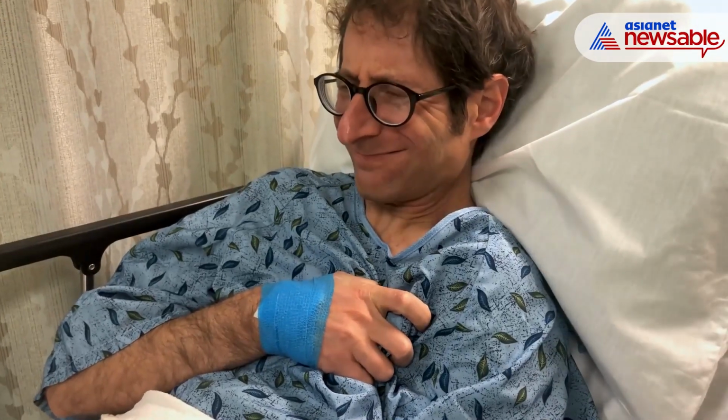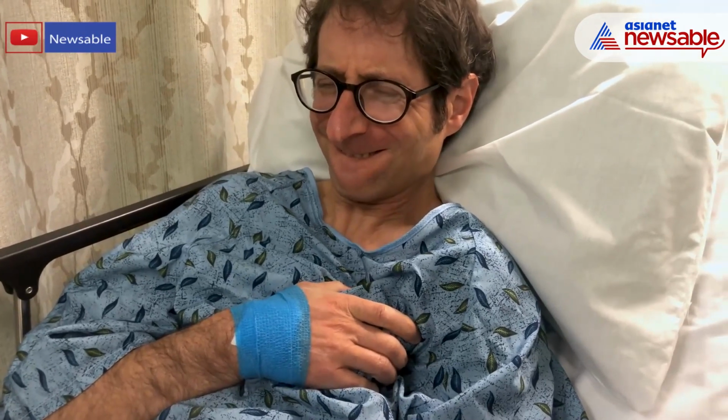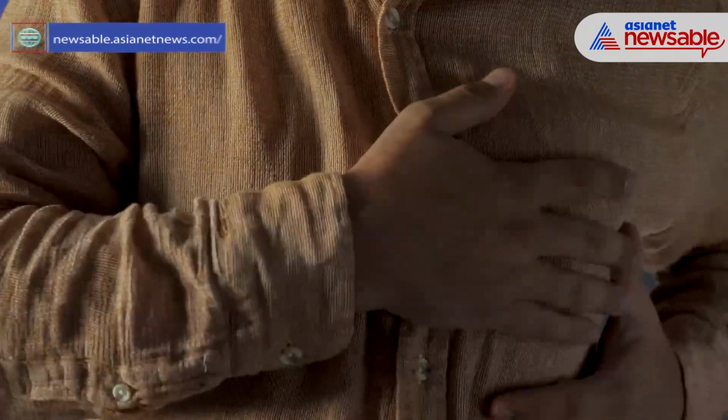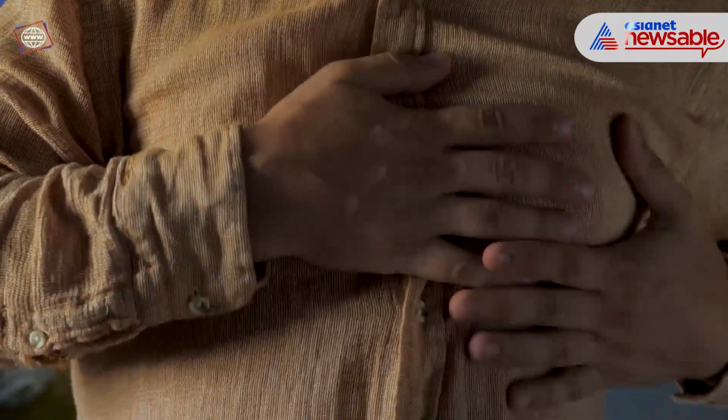So one may experience chest pain, discomfort in the chest, shoulder, jaw, left arm, or sometimes symptoms similar to acidity, which is often missed as acidity. Indigestion, discomfort coming on with a feeling of being uncomfortable, uneasy, lightheaded.